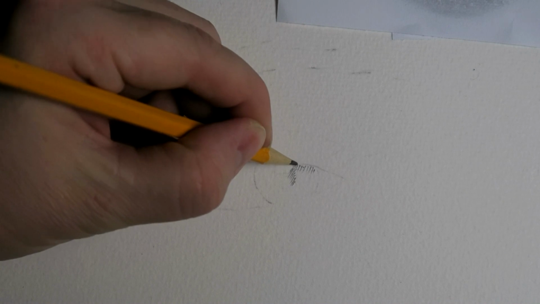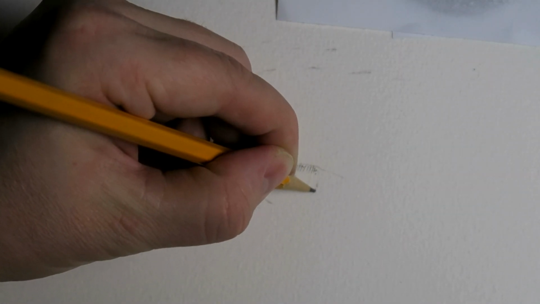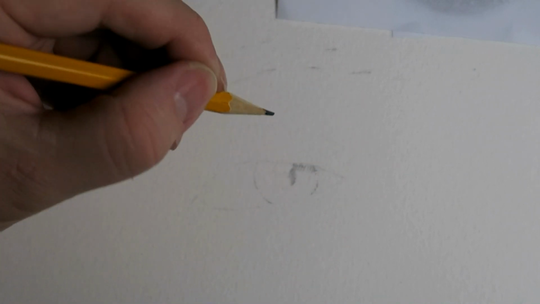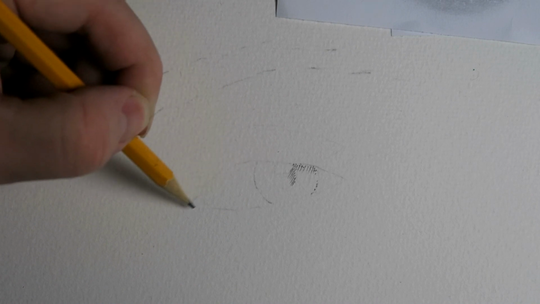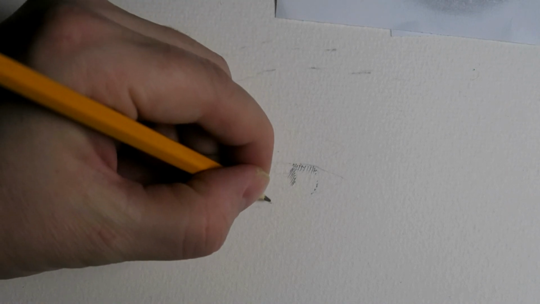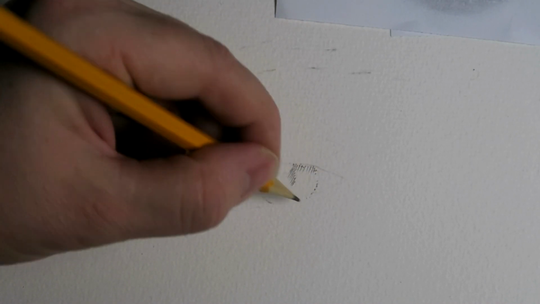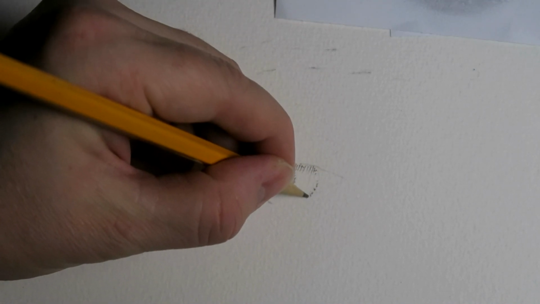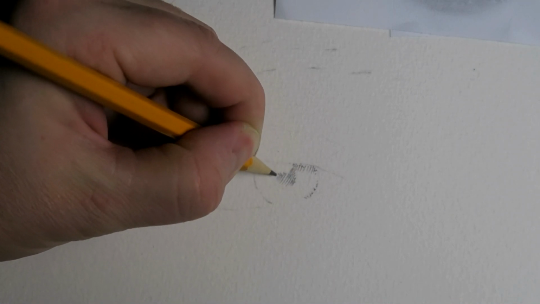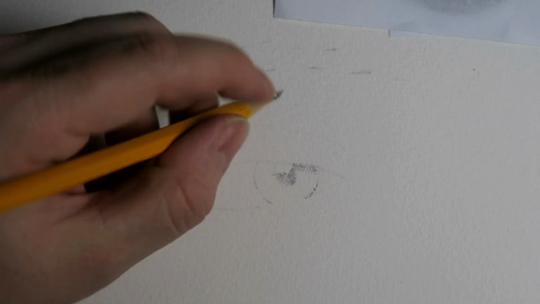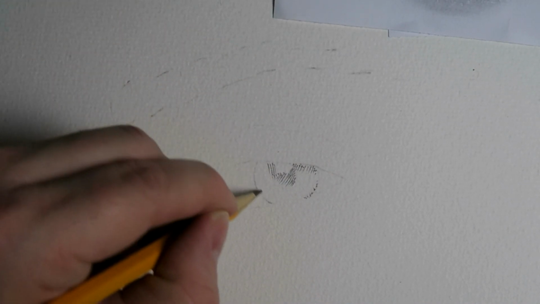I just start with some hatchings in the eye. I usually start with the pupil, although, well, these aren't ongoing lines either, by the way. I do not put real lines on the paper, but sequences of dots. I'm not going to talk all the time, by the way.